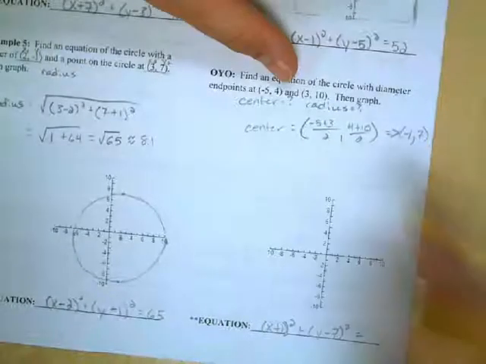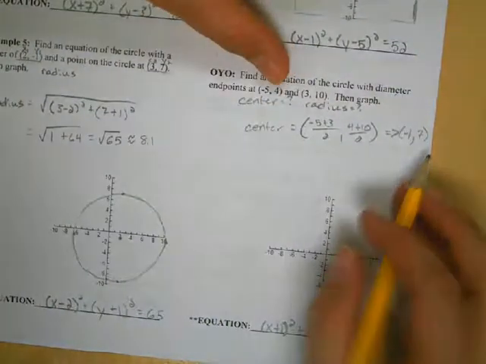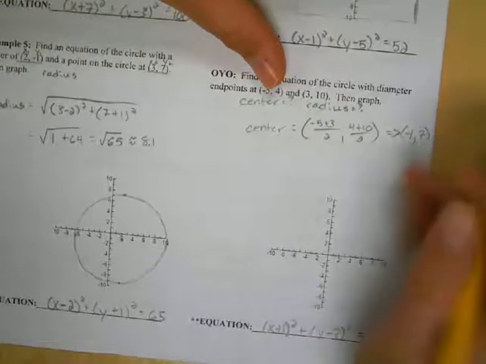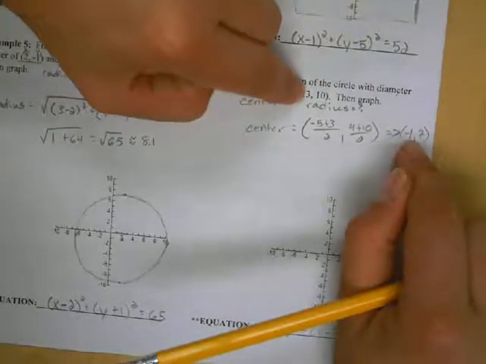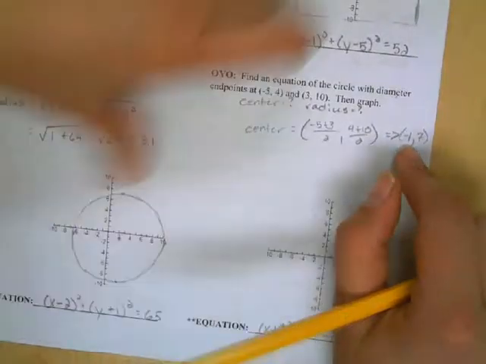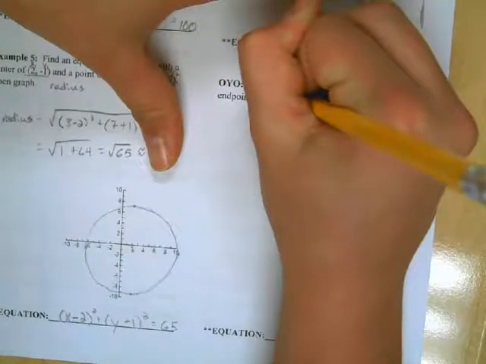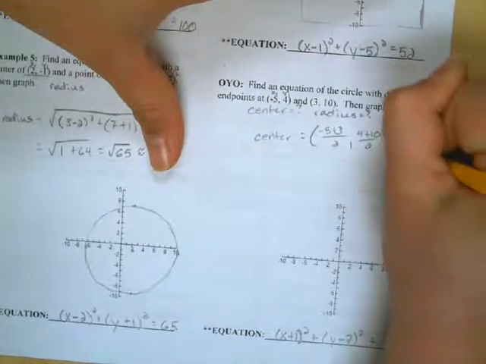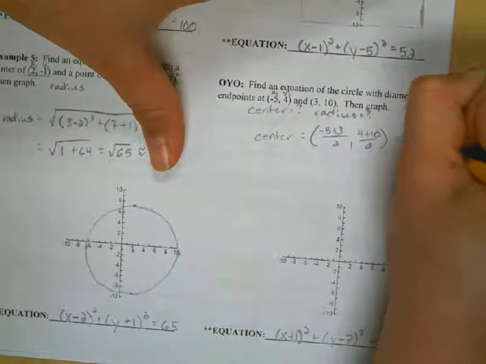but I don't have a radius yet, so let's find the radius. How do I find the radius? Very simple. It is the distance from the center to one of my outside points, and it doesn't matter which one. I'm going to use the -5, 4. I'm going to call this x1, y1, and my center point x2, y2, and plug into that distance formula.